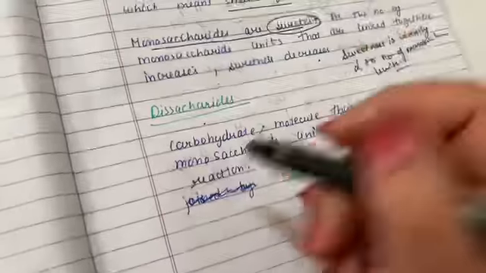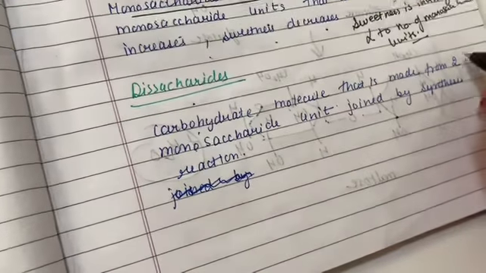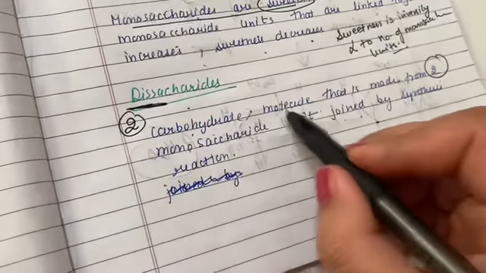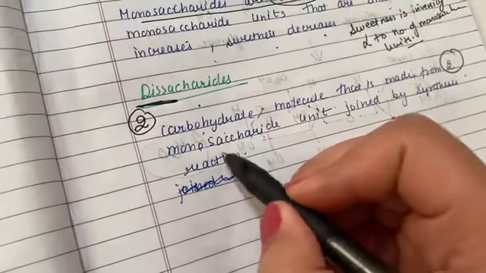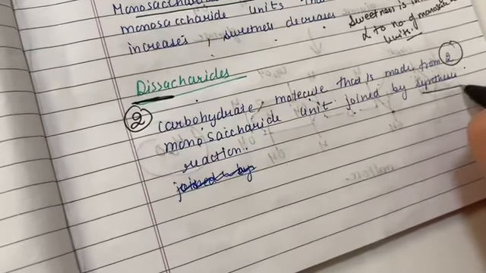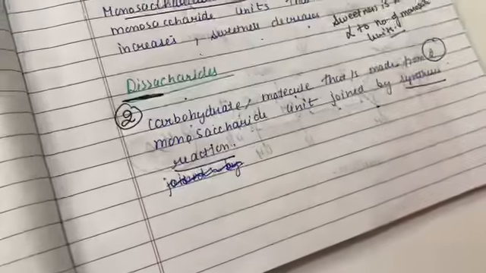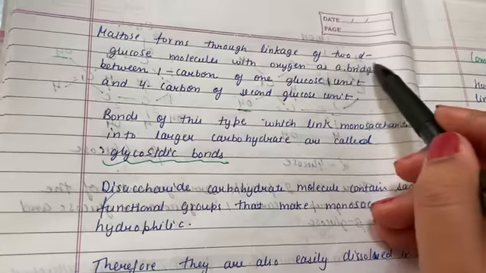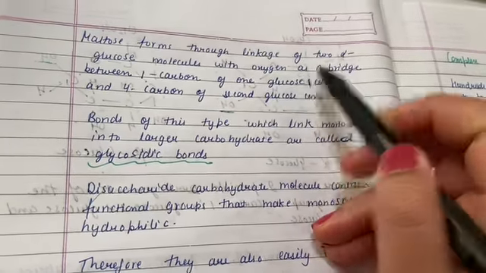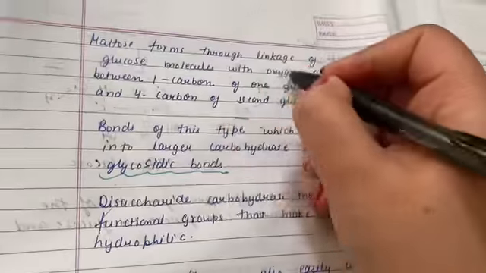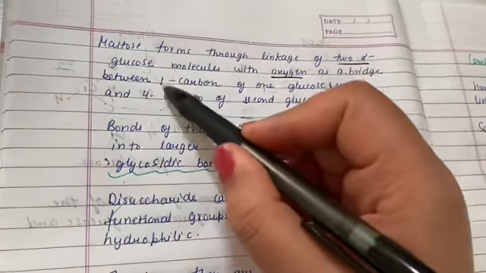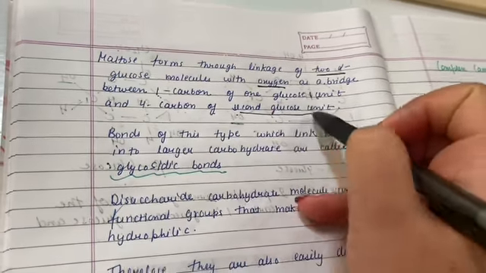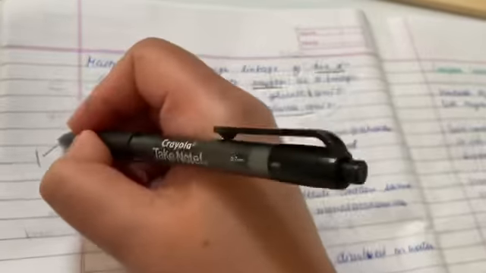Disaccharides. A carbohydrate molecule that is made of two monosaccharides. You can see from the term, di means two. So a carbohydrate molecule made from two monosaccharide units joined by a synthesis reaction is called a disaccharide. Maltose is a disaccharide which forms through the linkage of alpha glucose molecules with oxygen as a bridge between carbon 1 of the glucose unit and carbon 4 of the second glucose unit. So carbon 1 of one unit and carbon 4 of the other unit.